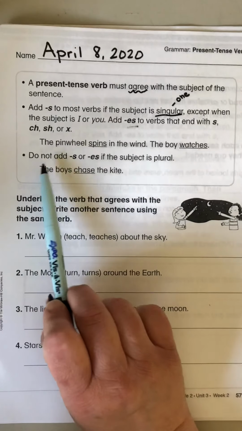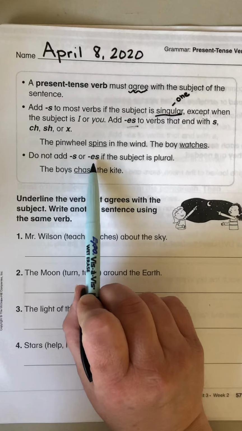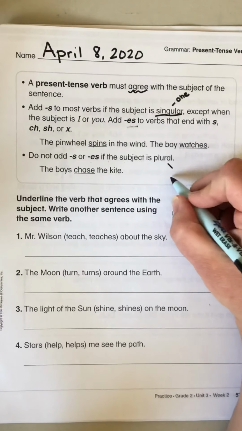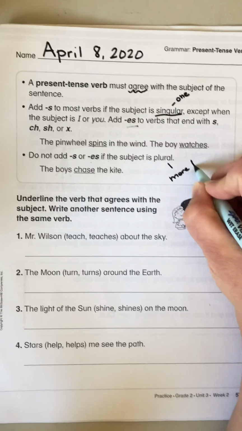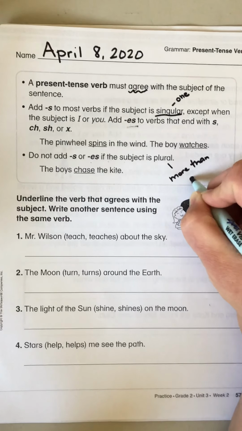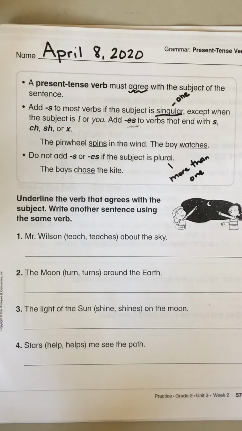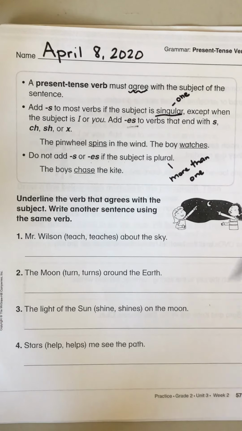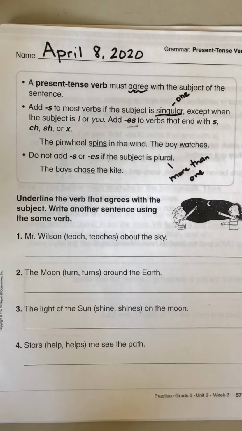And then it tells us do not add S or ES if the subject is plural. Remember, plural means more than one. So let's say the fireflies glow. We wouldn't say the fireflies glows because that's too many S's, right? If the subject is plural, like fireflies, we would not add an S. If it was one firefly, the firefly, then we add an S to say glows.